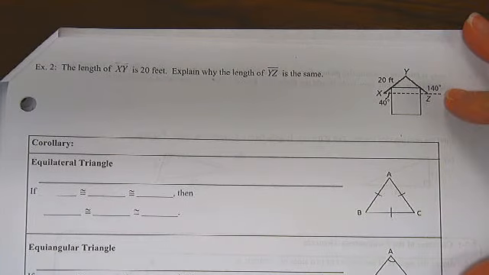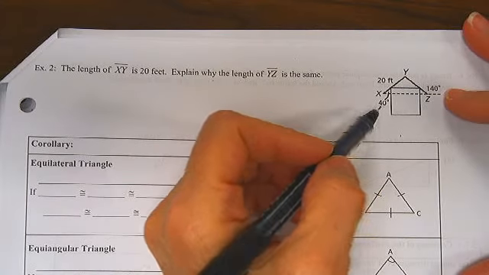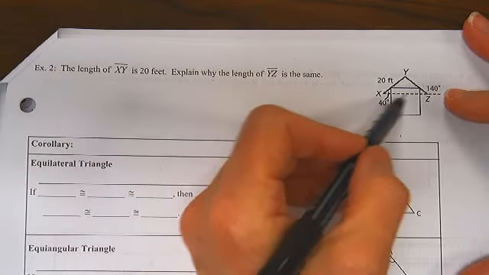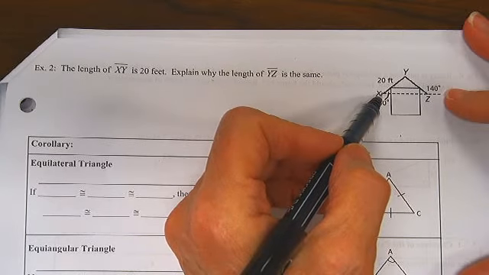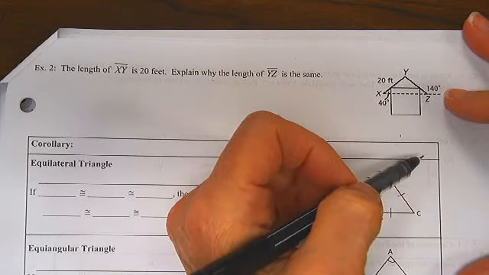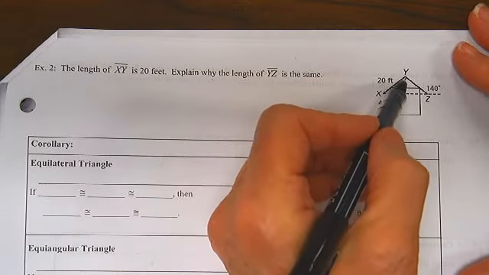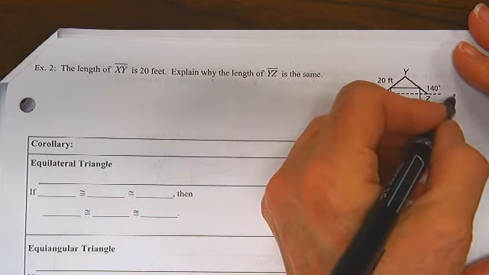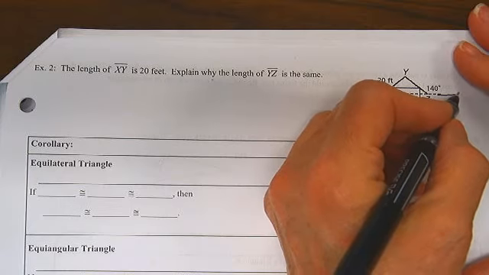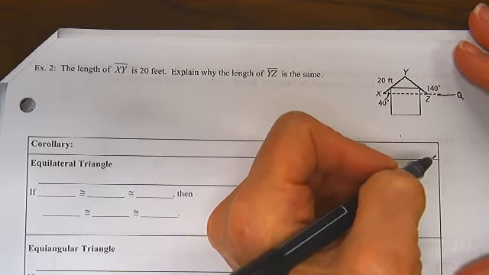Well, what do we know? Angle X is 40 degrees. Can we use the mid-segment theorem? No, because we don't know that this is in the middle. But wait, we know that angle YZQ, I'll call it angle YZQ, is 140 degrees.